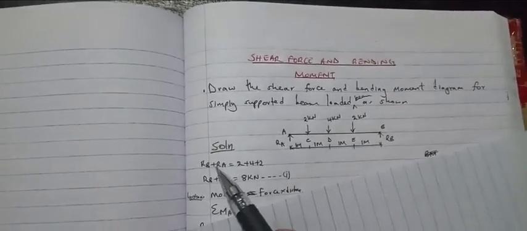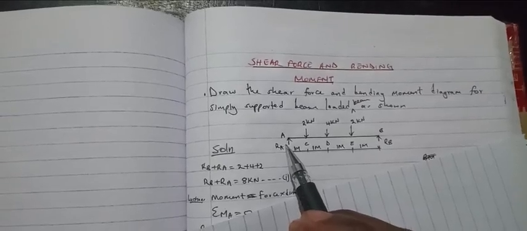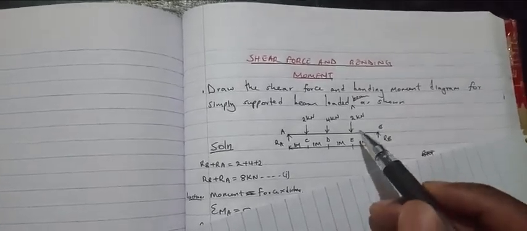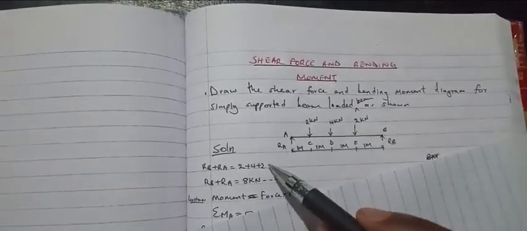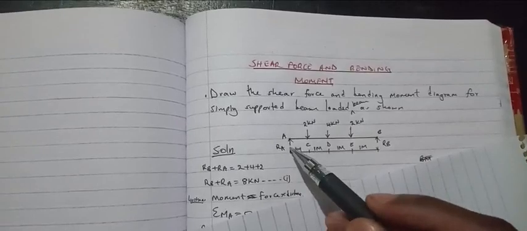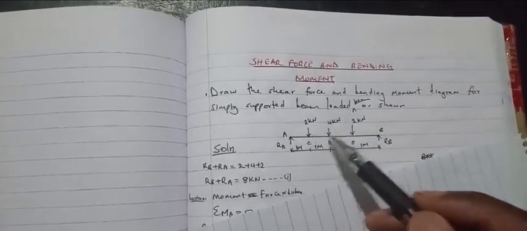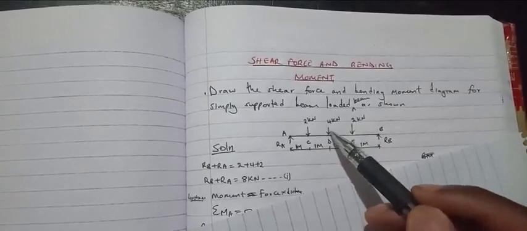And you all know that reaction at B and reaction at A are the upward forces. So the upward force is equal to the downward force, whereby the upward forces are reaction at A and reaction at B. Then the downward forces are these arrows that you are seeing, they are pointing downwards.